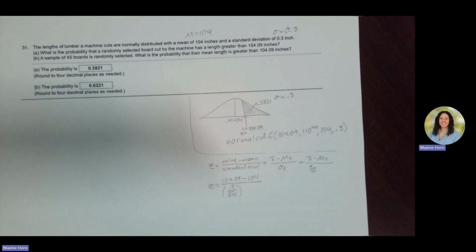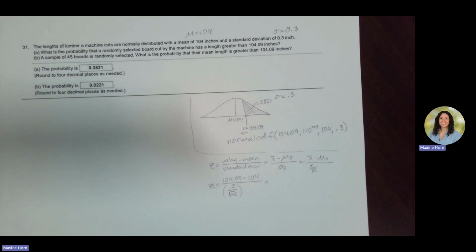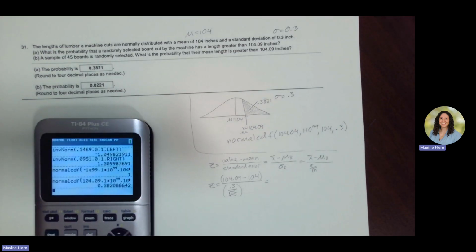Put that in parentheses, or maybe do it in two separate chunks. I'm sorry, put that in parentheses. That's the more important one. When you're dealing with order of operations, you want to make sure this is what's most important to put in parentheses. Okay. So 104.09 minus 104 divided by 0.3 over the square root of 45.